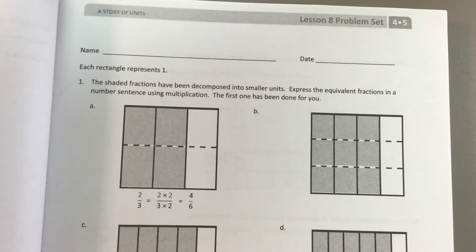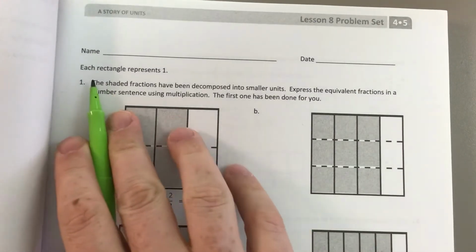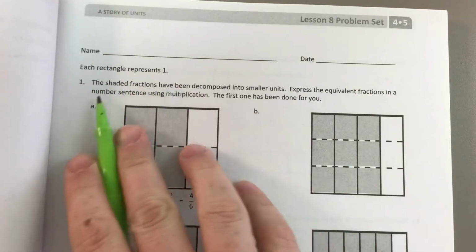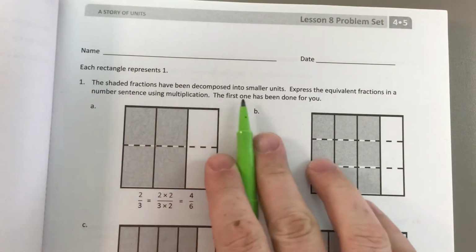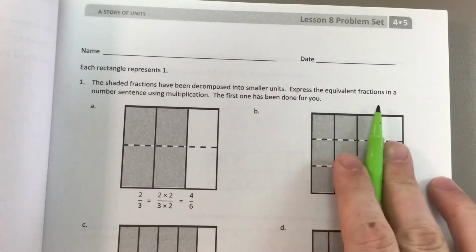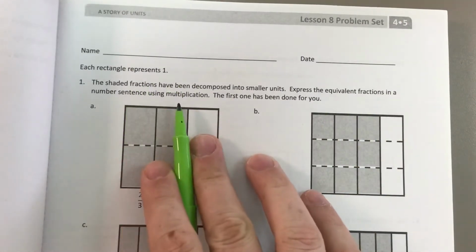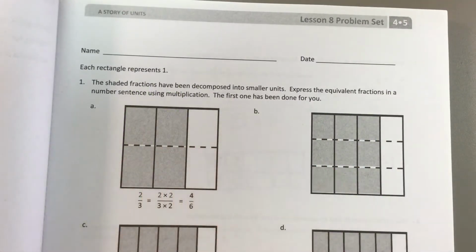For the Module 5, Lesson 8 problem set, we're going to look at finding equivalent fractions through multiplication. In the directions it says each rectangle represents one. The shaded fractions have been decomposed into smaller units. Express the equivalent fractions in a number sentence using multiplication. The first one has been done for you.